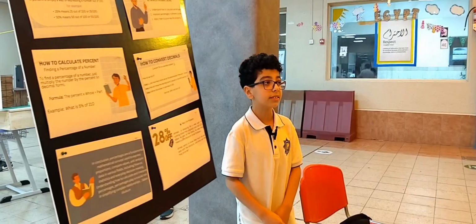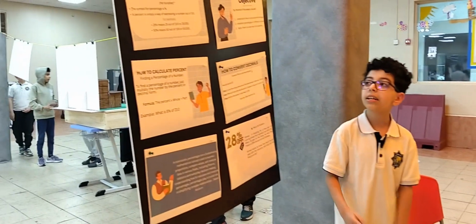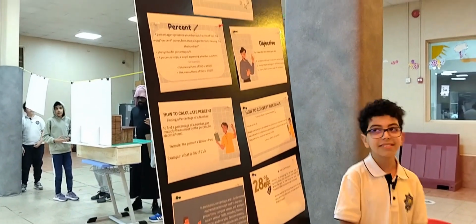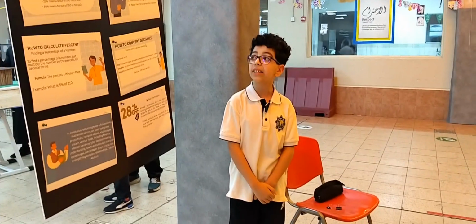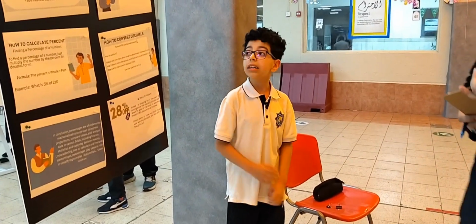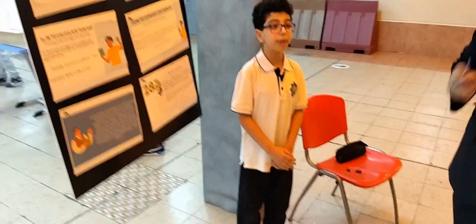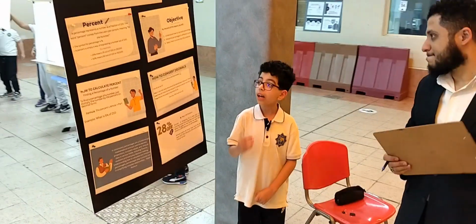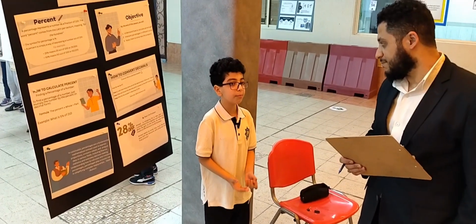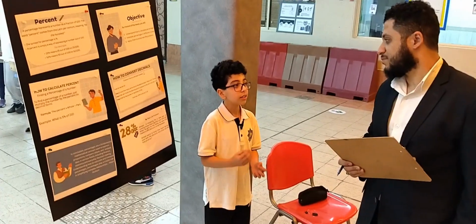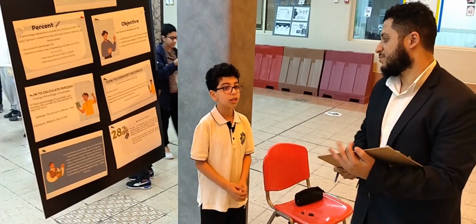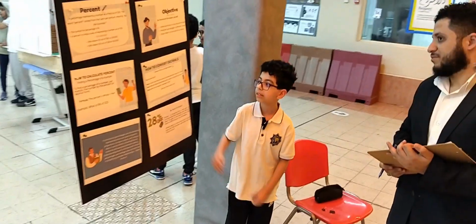Percentage rate in different contexts. Percent. A percentage represents a number as a fraction of 100. The word percent comes from percentum, meaning by the hundred. For example, if we have 25%, it means 25 out of 100 or 25 over 100.